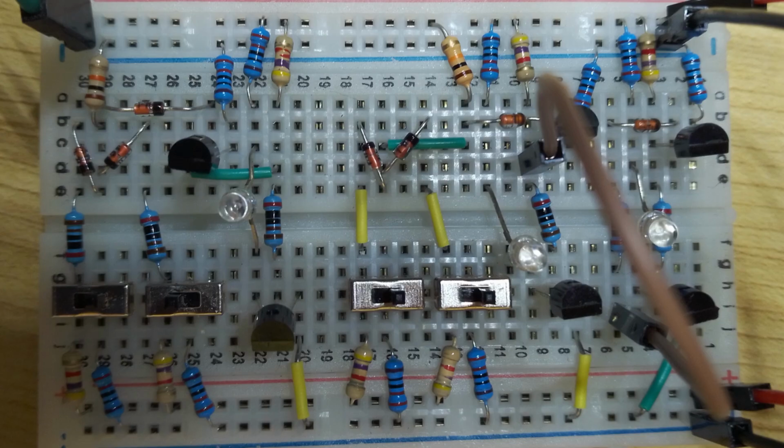In the next episode, I will look at some examples of sequential logic using DTL.